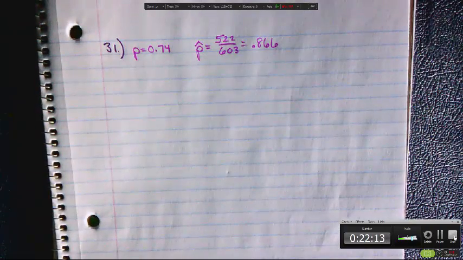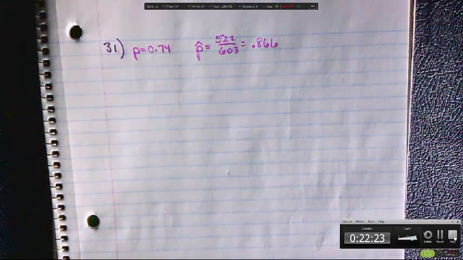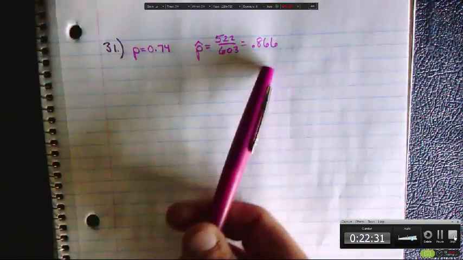All right, so p hat is 0.8656, or 0.866. So the national report is a 74% retention rate. They've got an 86.6% retention rate. So they only lost 13% of their students. So that is higher, but is it abnormally high enough to determine if they are better? So we can do it two ways.